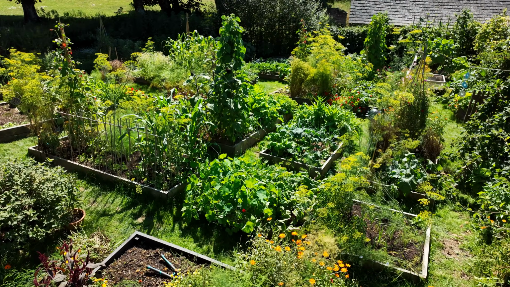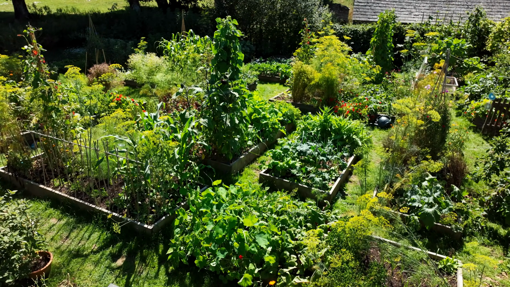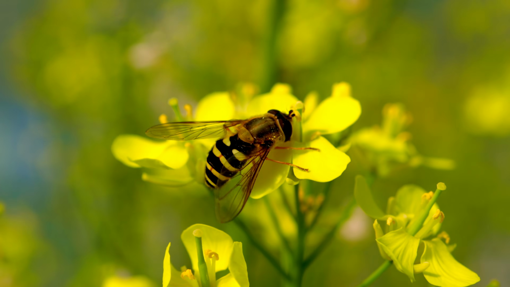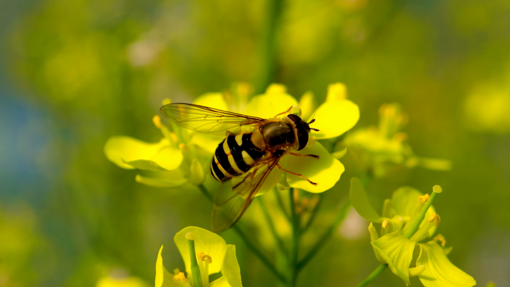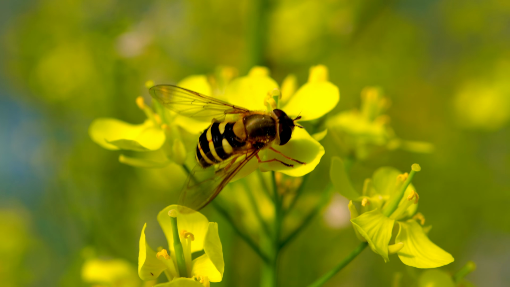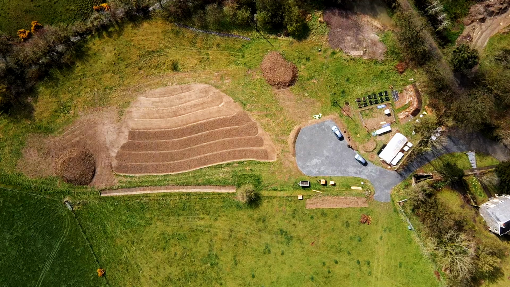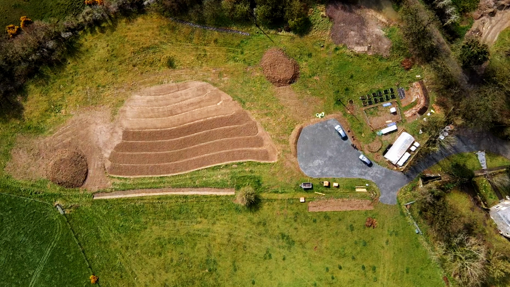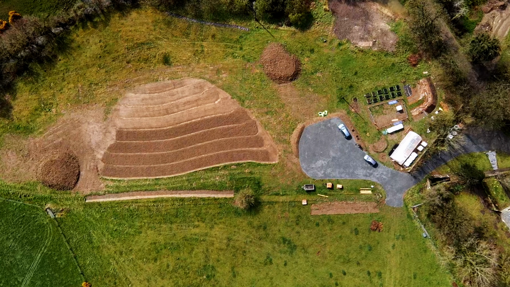Permaculture is a design approach that seeks to create sustainable and self-sufficient systems by mimicking the patterns and relationships found in natural ecosystems. It is based on a set of principles which can be applied when designing gardens, farms, even entire neighbourhoods. It's really important to know that permaculture is not a set of rules. Instead, it's a design approach that can be used universally.